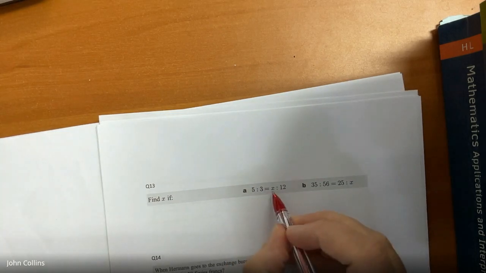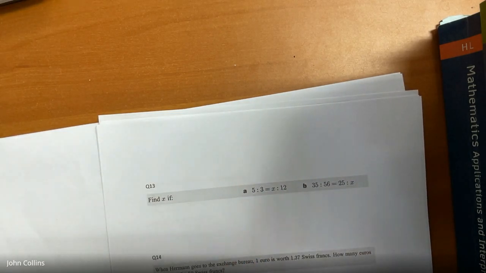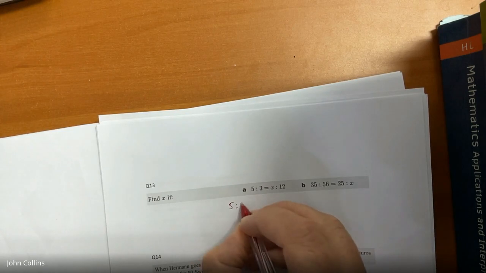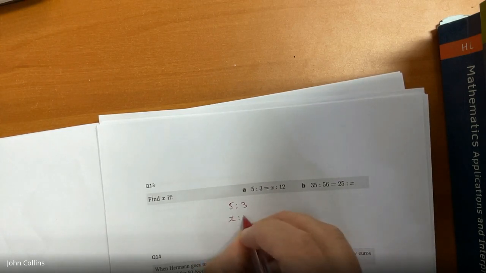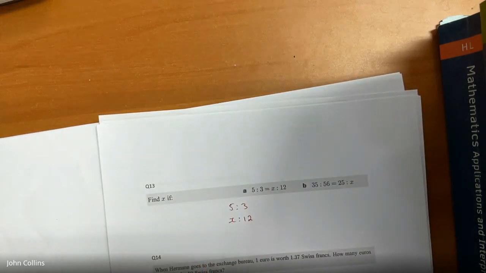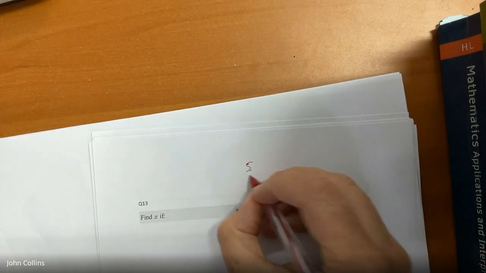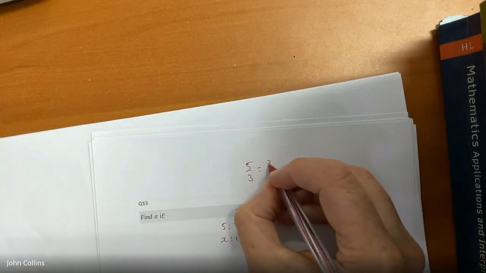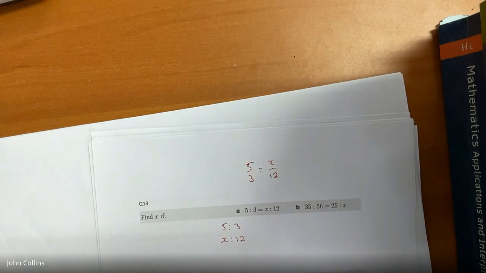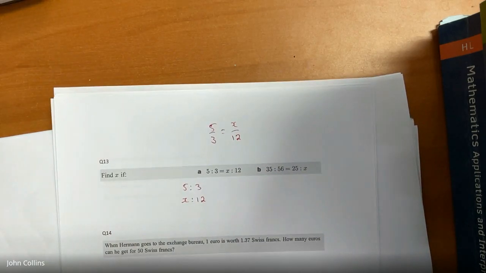5 to 3 is the same as something to 12. You could set it up like this: 5 to 3 is the same as x to 12, once they're underneath each other, or you can set it up as a fraction: 5 over 3 is the same as x over 12. You can set it up either way.